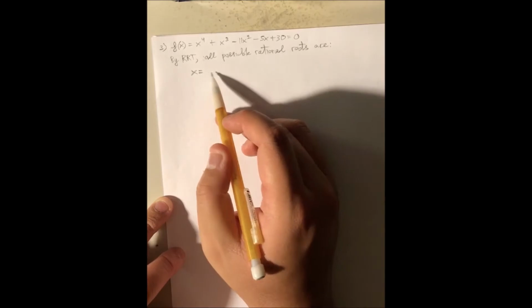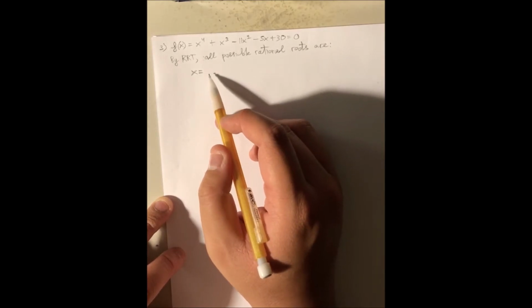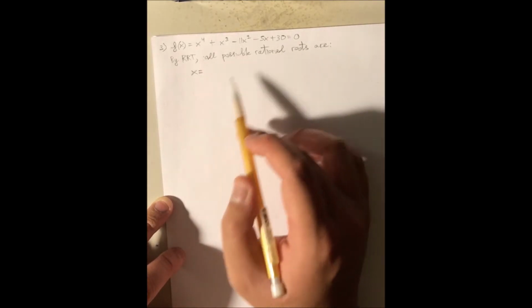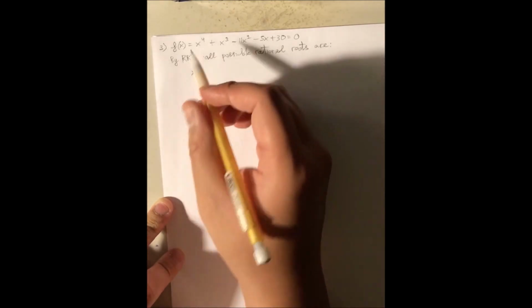Here's example 3 of finding all the rational roots of this given function. Now this polynomial has a degree 4. So same as usual, the first step is using the rational root theorem and cranking out all of the possible rational roots, which are in the form of the ratio of the positive and negative factors of the constant over all the positive and negative factors of the leading coefficient, which is invisible positive 1.